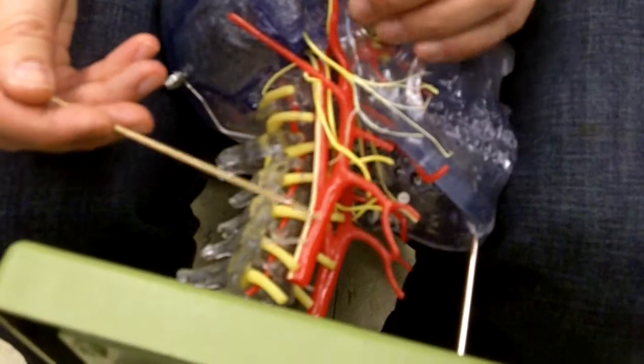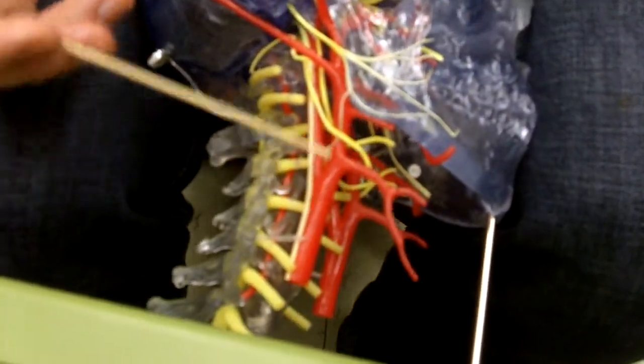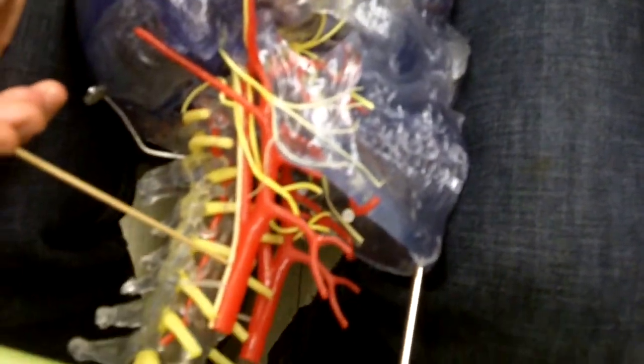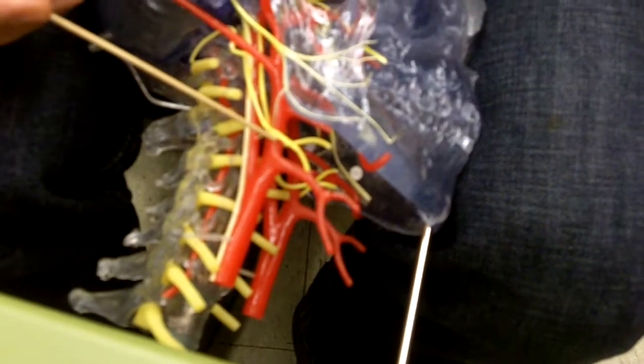This right here is going to be your right common carotid. We know it's the right because here we see the nasal bone, so this is the right side of the face. This is the right common carotid. This is going to be the right external carotid.